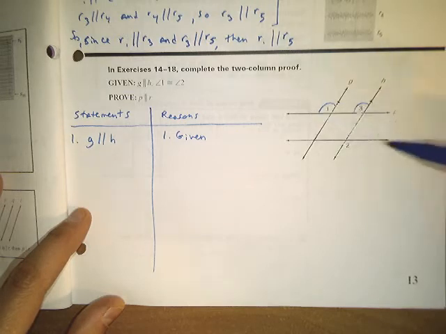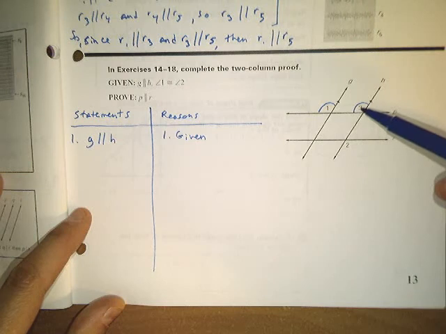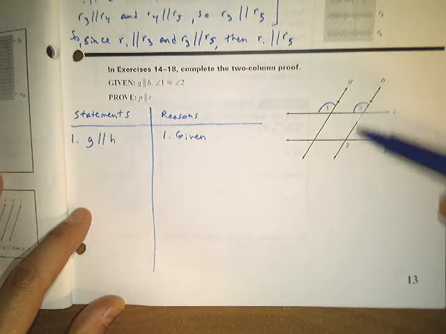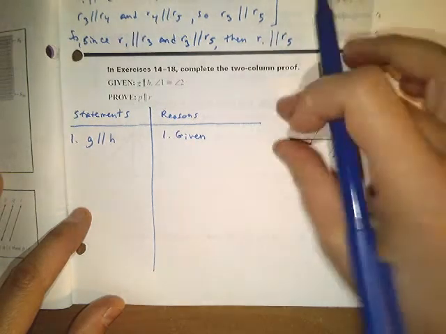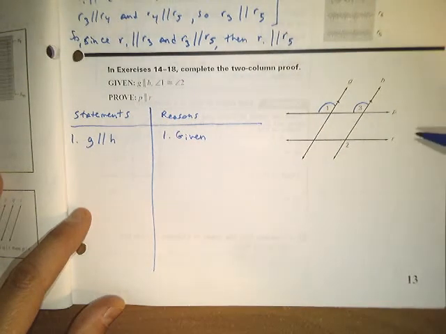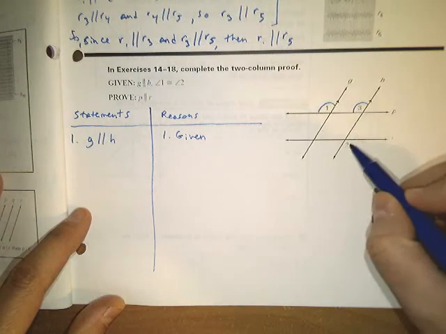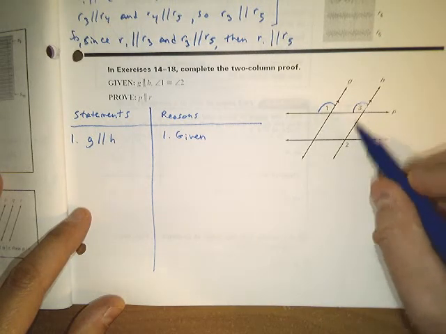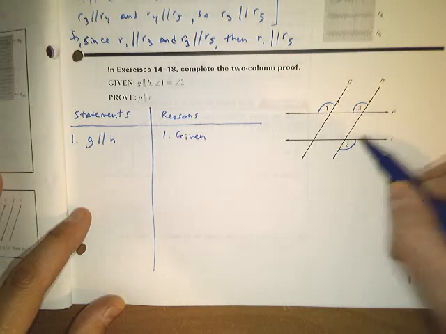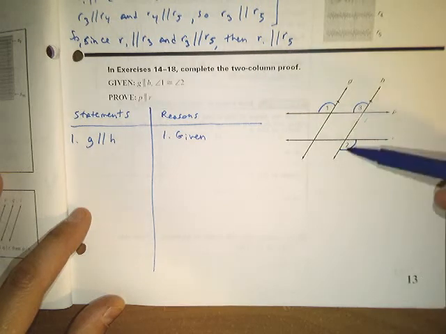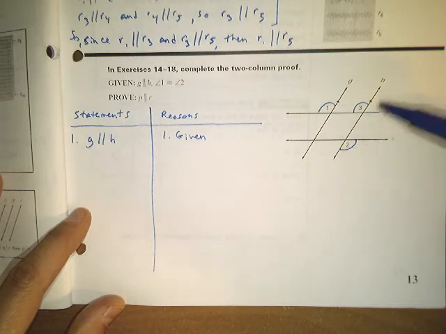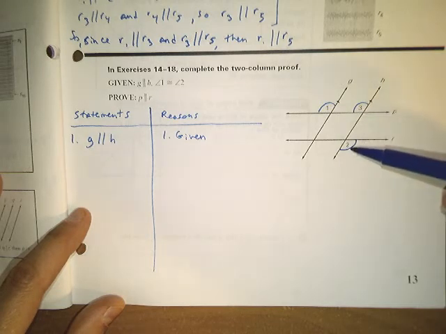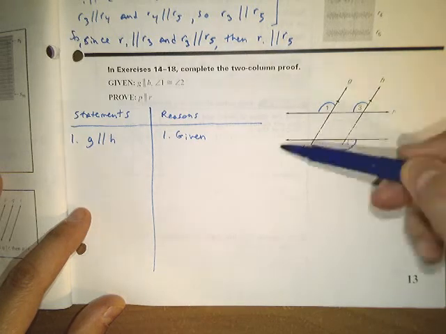So how do I demonstrate P and R are parallel? Well, the only two angles that I can think of that might work are 3 and 2. 3 and 2 are both on the same transversal and sitting on those two lines that we want to prove are parallel. And they are in alternate exterior positions. So if I can prove that angles 3 and 2 are congruent, then by the alternate exterior angles converse, I would be able to say that lines P and R are parallel.